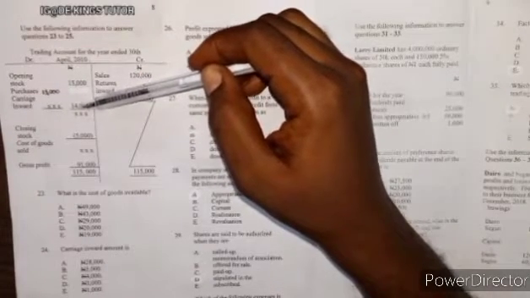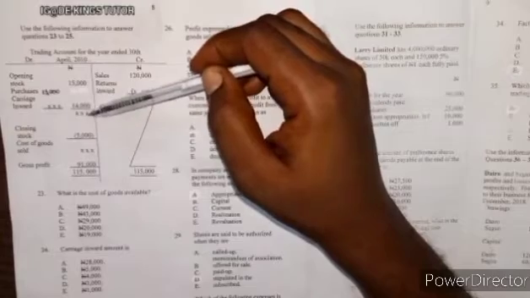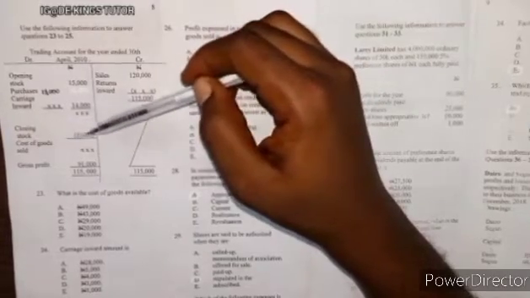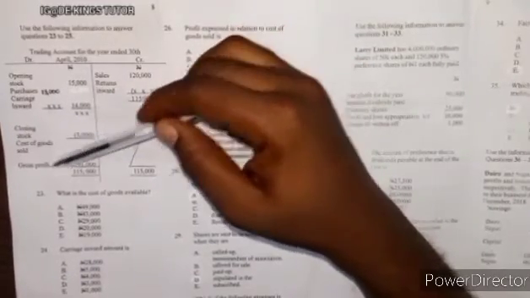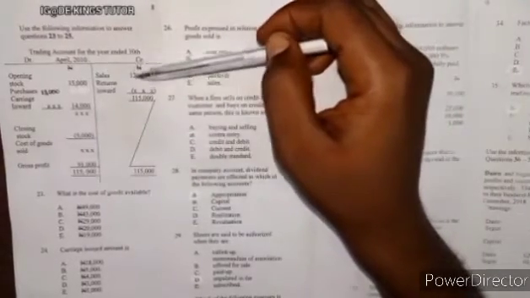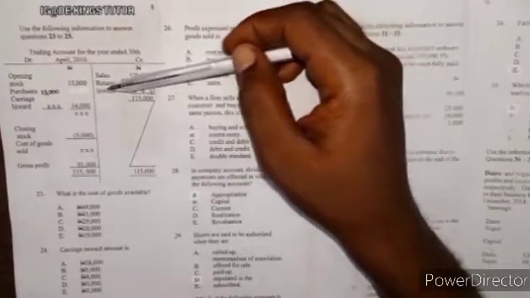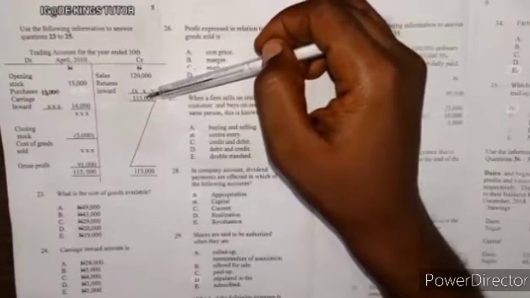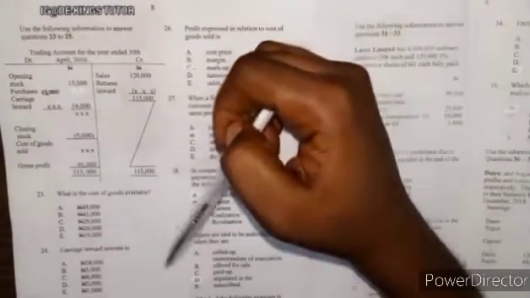So we have 14,000 here, so that when you add this plus this, it should give you this. Closing stock is 5,000. Cost of goods sold unknown. Gross profit 91,000. Total is 115,000. Sales 120,000. Return inward unknown. It should give you 115,000 to make it 115.